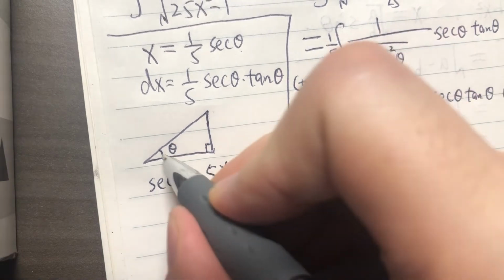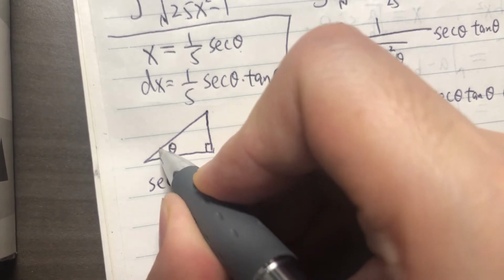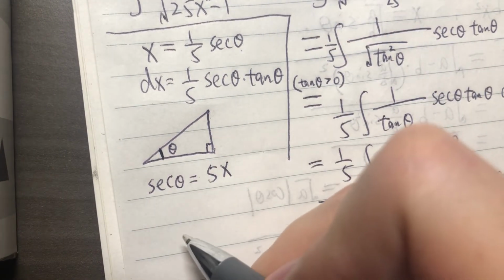So what is secant? Secant is 1 over cosine.